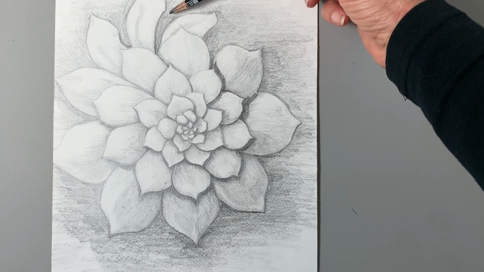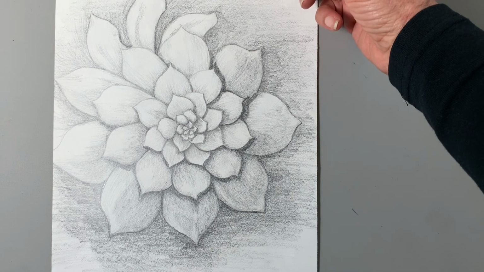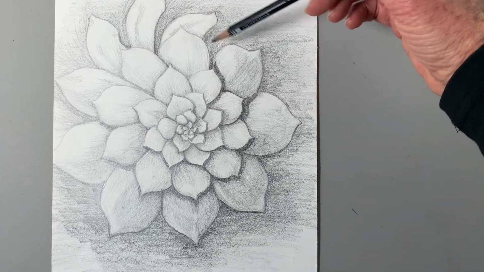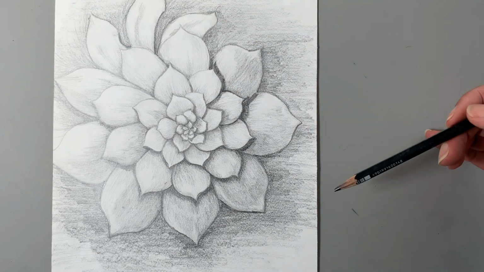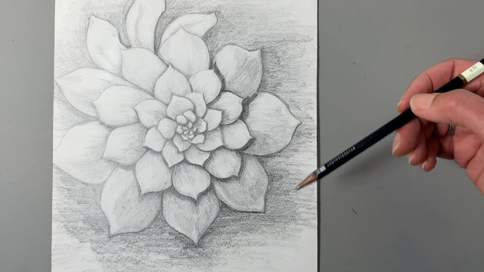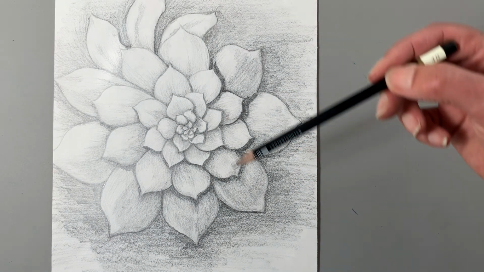We also need to add background shadowing, which will help bring these petals forward and create more of a contrast and frame that beautiful, unusual line. This shadow down here in the background is much darker because the light source is coming from over here.